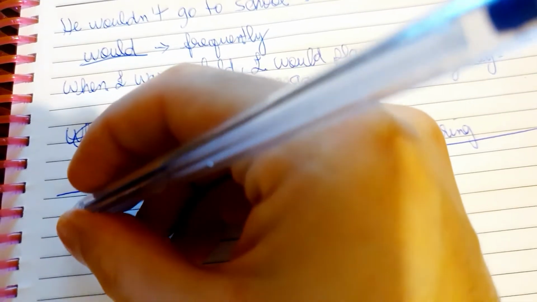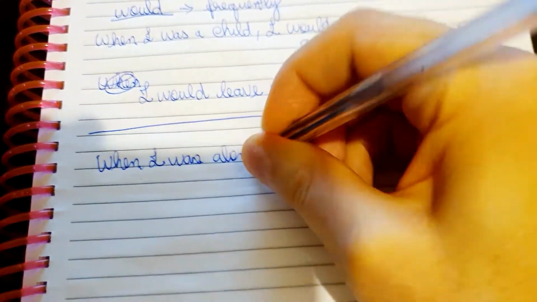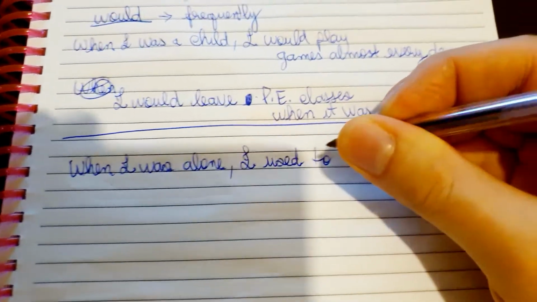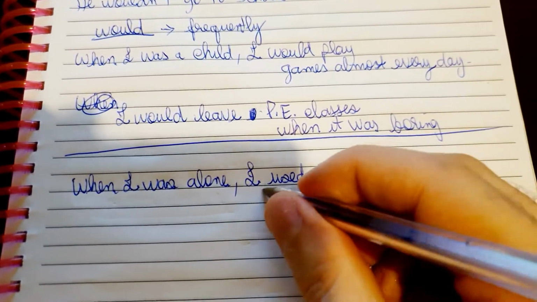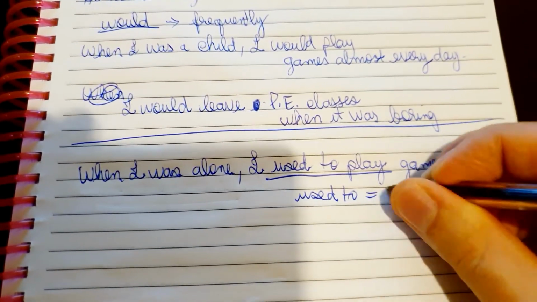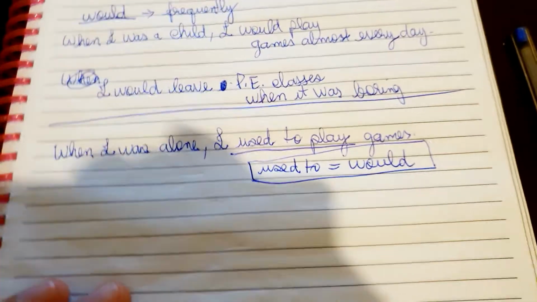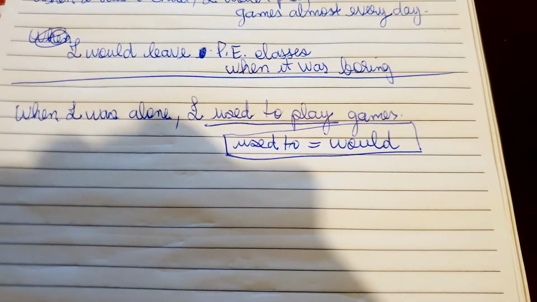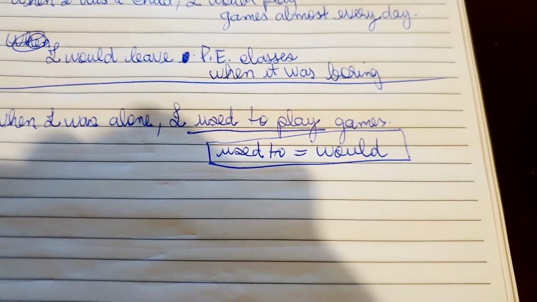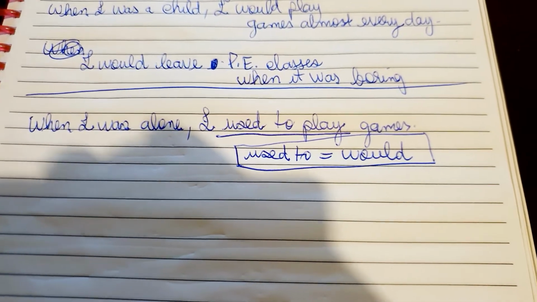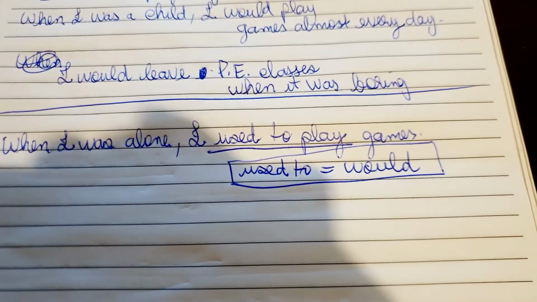Finally, when I say, for example, when I was alone, I used to play games. So I can use the verb used to have the same meaning as the verb would, because it shows something that used to happen. Remember, when we talked about used to, it means that something took place in the past. It was a habit. It was something that happened frequently. I used to study English during high school. I used to study at home before taking tests.